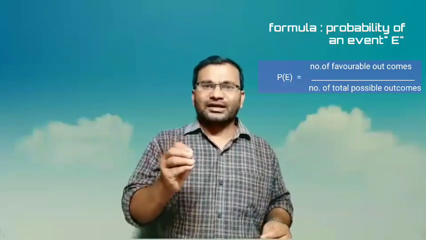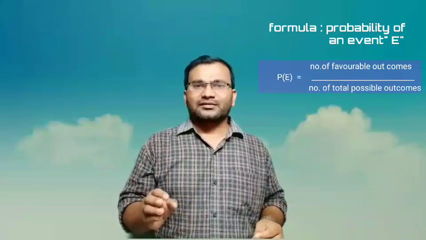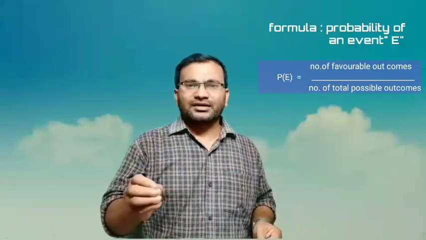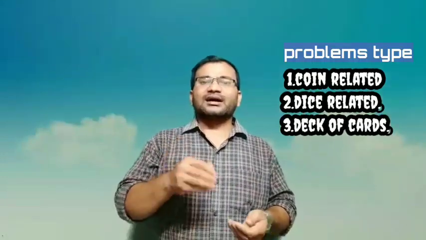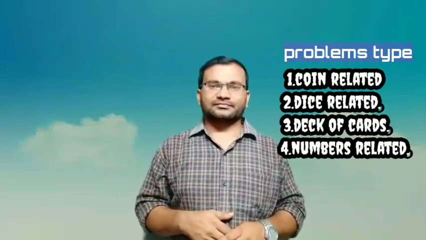In this 10th class, we are going to know some more special terms, and there are no special concepts in this chapter. Only 4 types of problems we are going to do in this chapter, that are coin related problems, rolling dice related problems, deck of cards related problems, and finally number related problems.